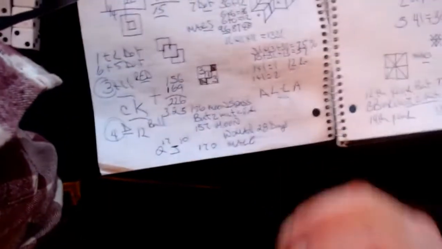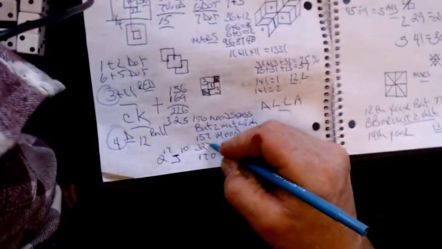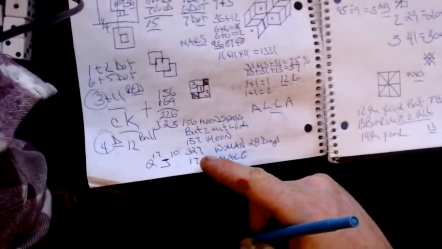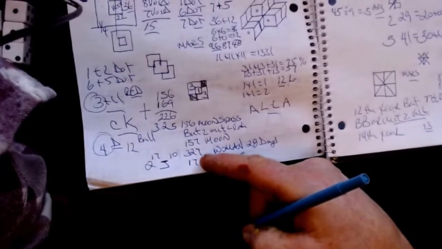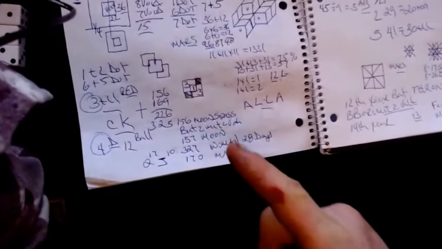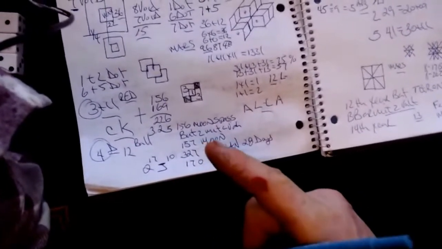Not sure what to do with that. The new number, okay, is 327. This is the beginning between the two. 327, 81 Venus.